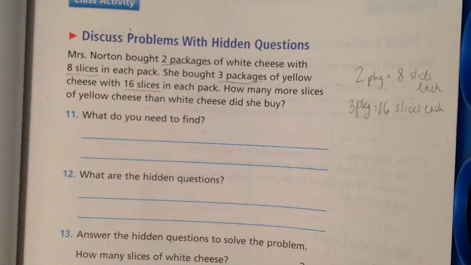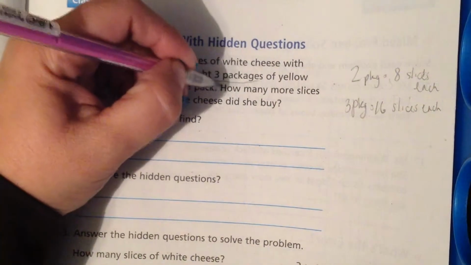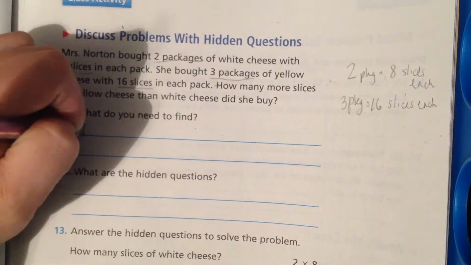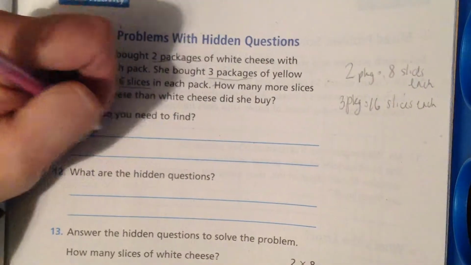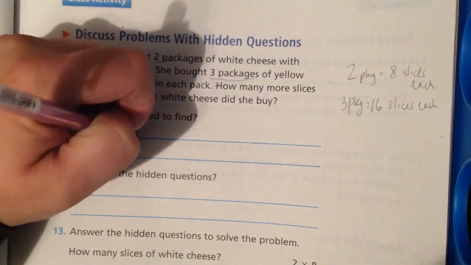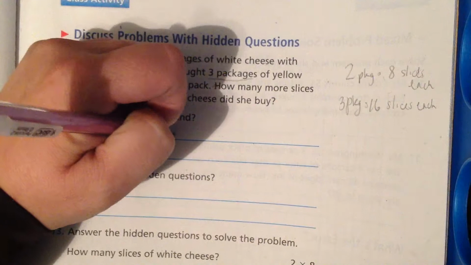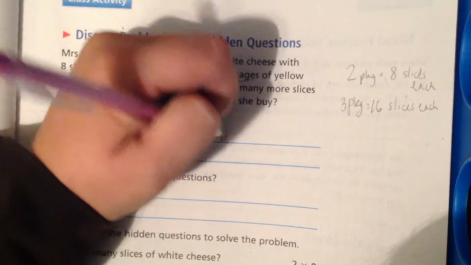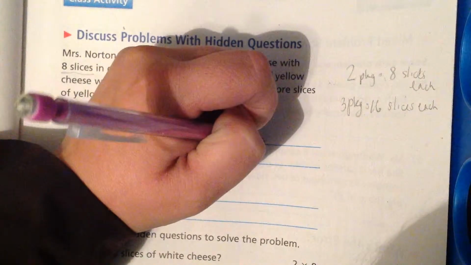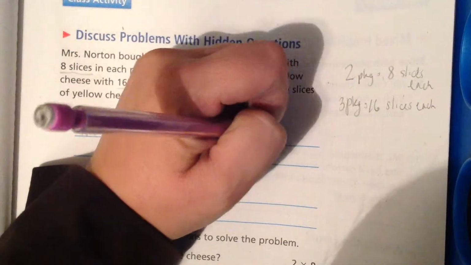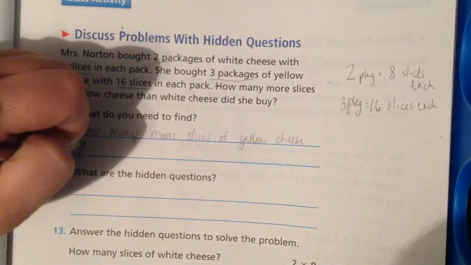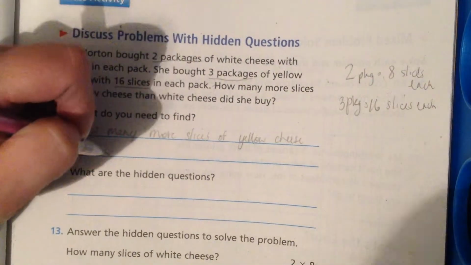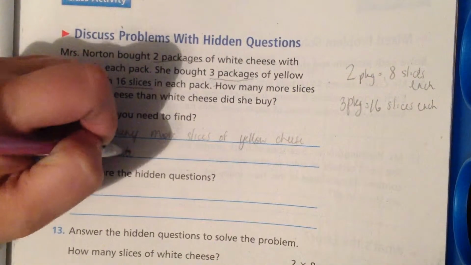We need to find how many more slices of yellow cheese than white cheese she bought. So you're going to copy down this sentence. How many more slices of yellow cheese than white cheese?